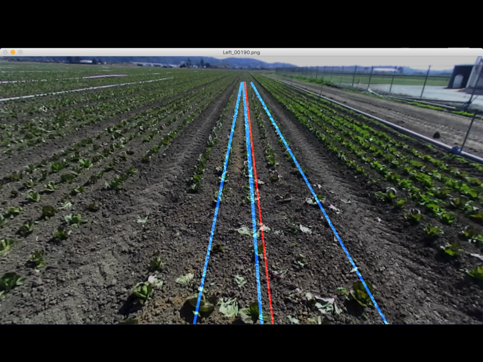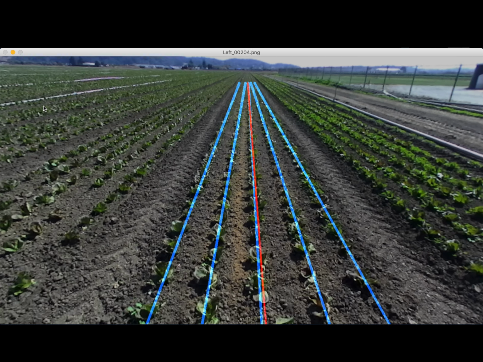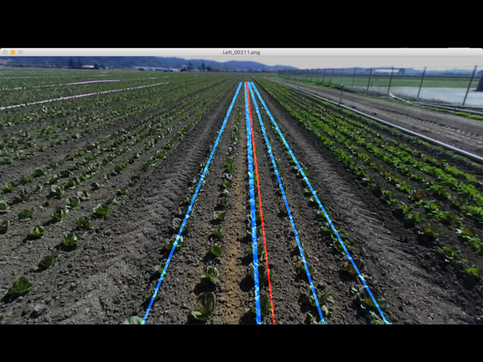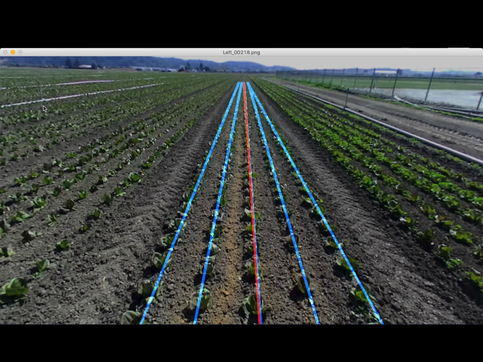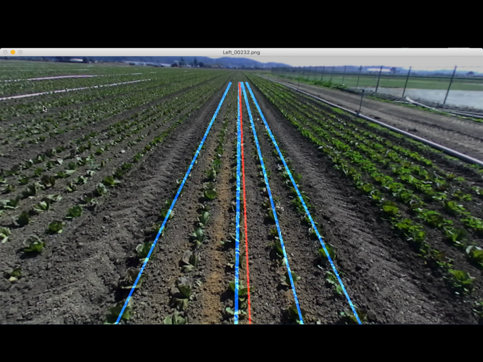In future releases, we'll be looking into applying machine learning by training the model with crop row images using TensorFlow. Now I'm going to go ahead and hand it over to another member of the team to demonstrate our project from the development perspective. Thank you.